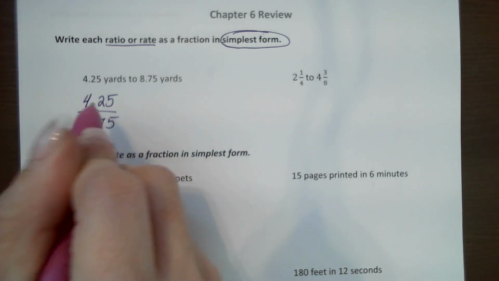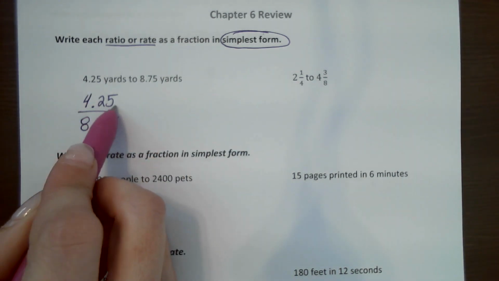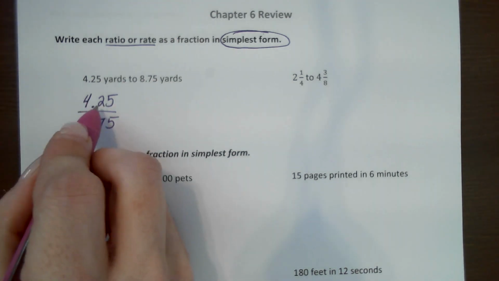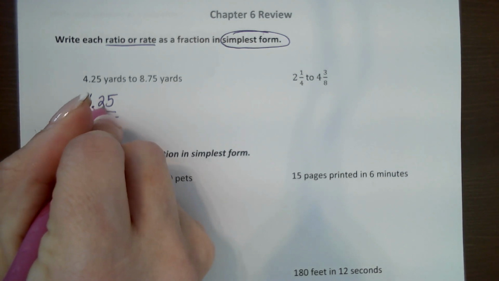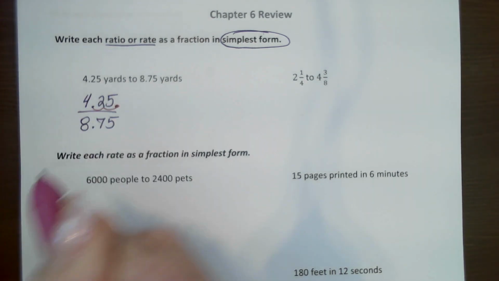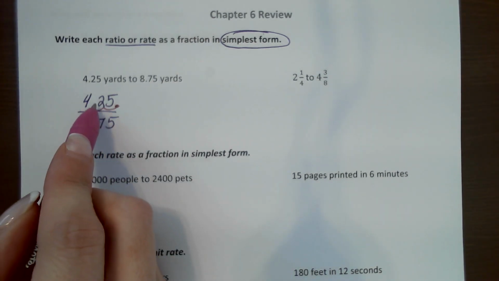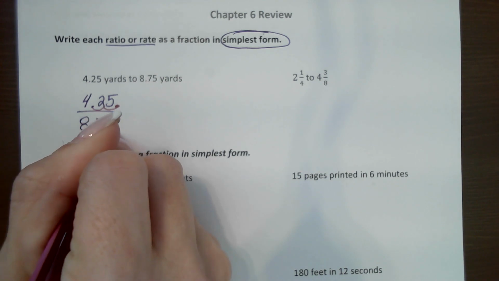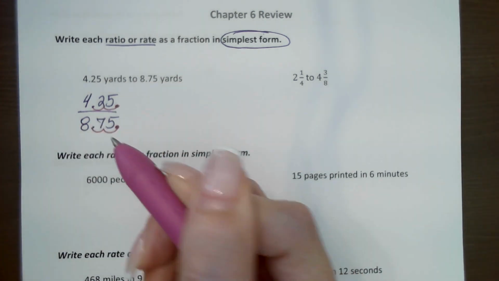So to do that, I'm going to move my decimal until I have a whole number. So for my first one, 4.25, I have to move my decimal 2 places. Now, whatever I do to one side of my ratio, I have to do the exact same to the other. So I'm going to move this one also 2 places.